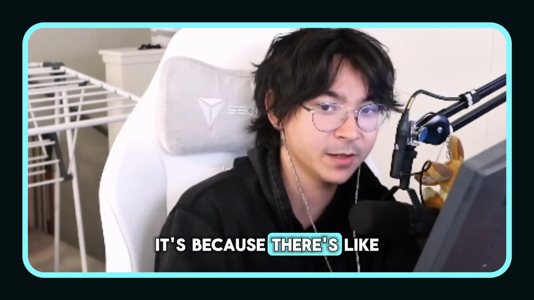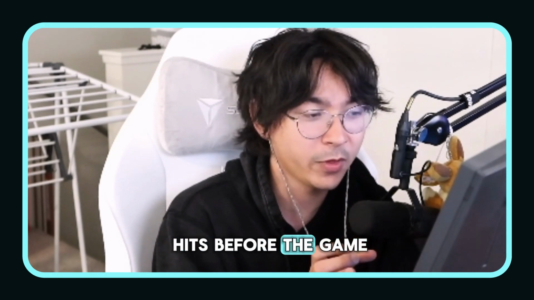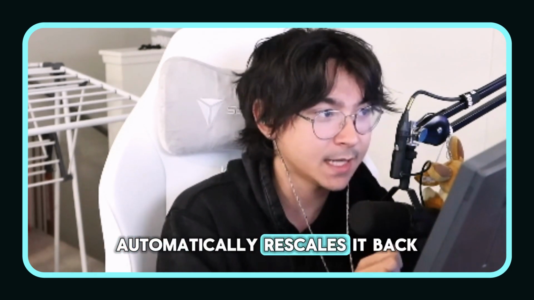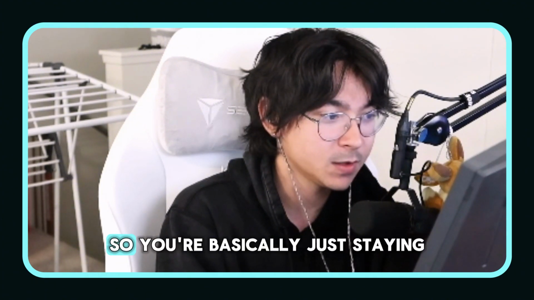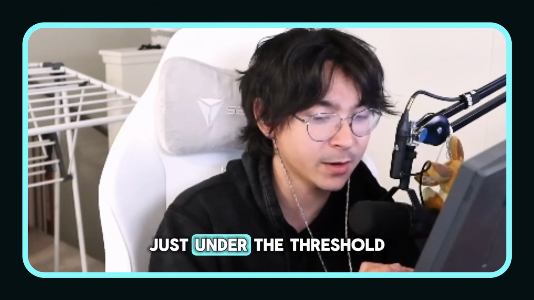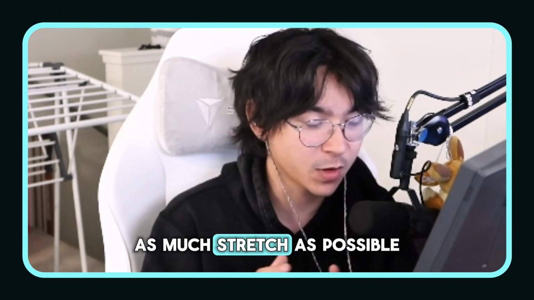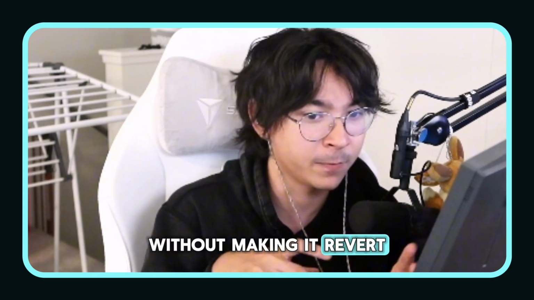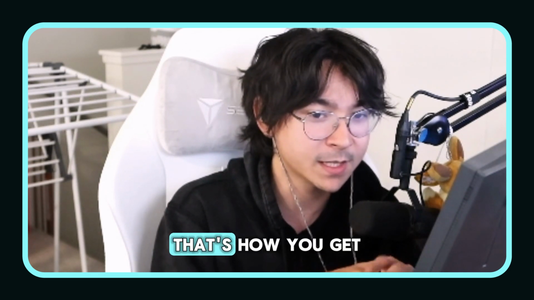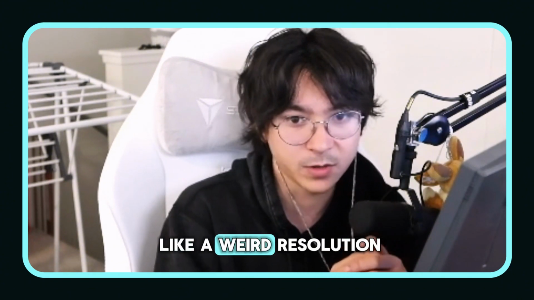Why though 992 and not 1080? It's because there's a certain ratio that hits before the game automatically rescales it back to a native FOV. So you're basically staying just under the threshold to get as much stretch as possible without making it revert the FOV back to a native FOV. So that's how you get the true stretch. You have to use a weird resolution for that.